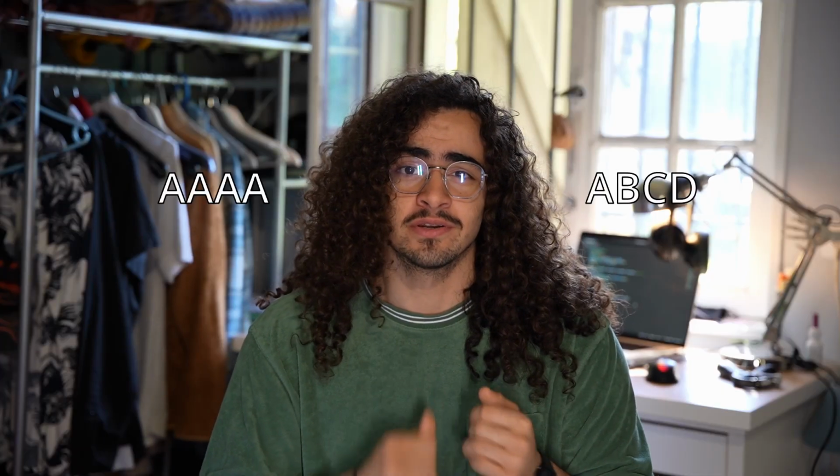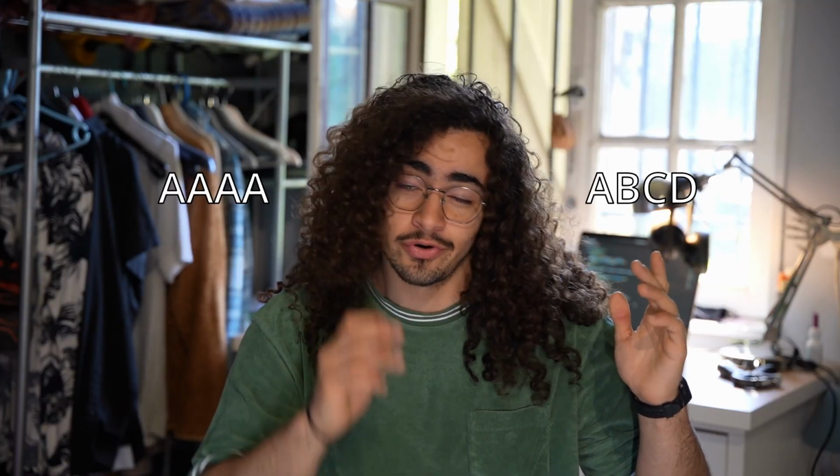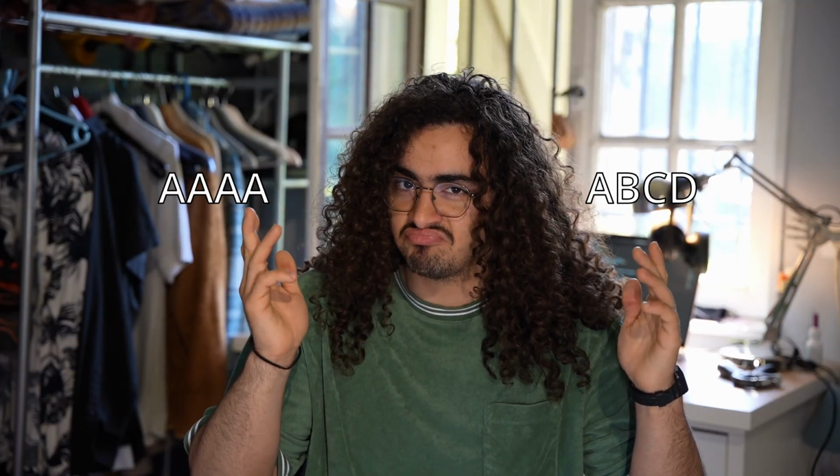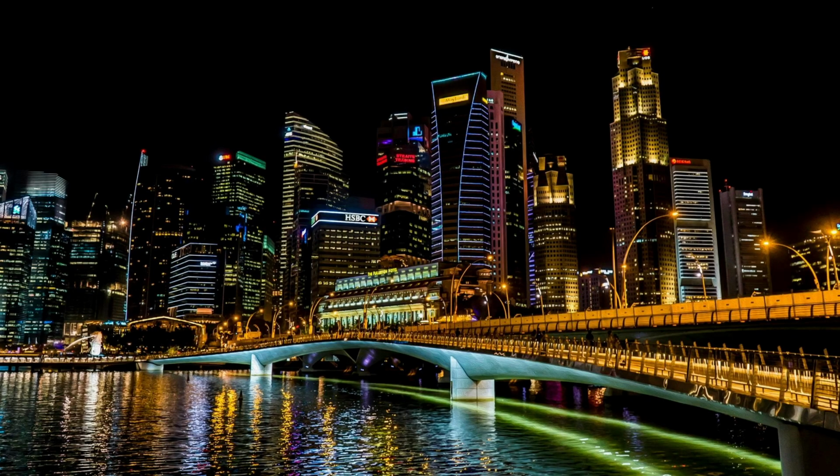Hi, which one of these has more information? ABCD or AAAA? Now, they're both 4 letters long, but it feels like ABCD has more information. Another example, take this first image and this second one, and which one has more information to you? Again, it feels like the second one has much more information than the first one.